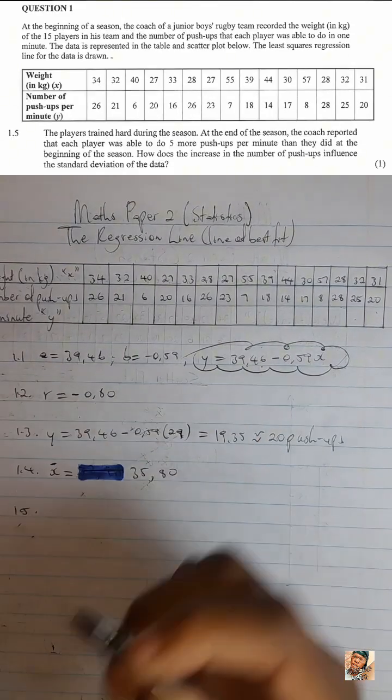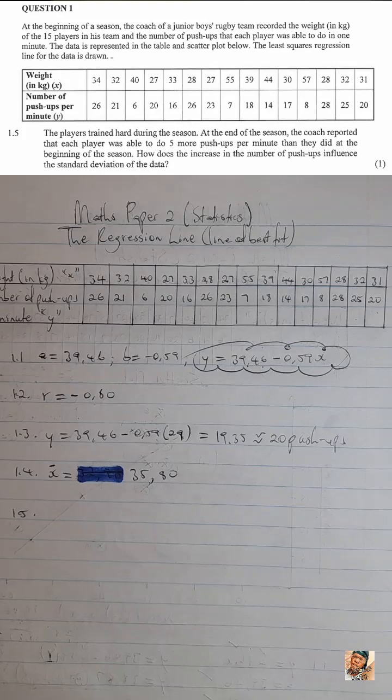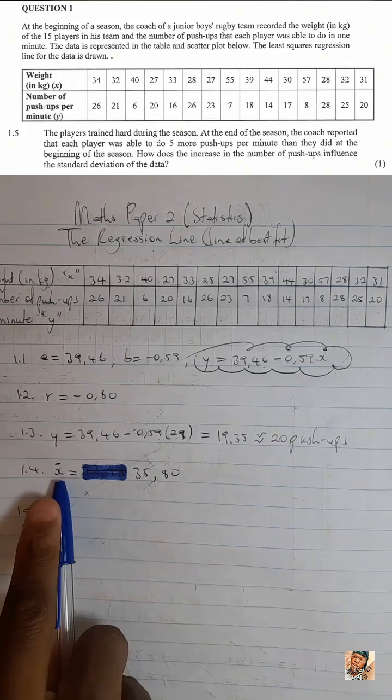Question 1.5 says the players trained hard during the season. At the end of the season, the coach reported that each player was able to do 5 more push-ups per minute than they did at the beginning of the season. How does the increase in the number of push-ups influence the standard deviation of the data? The answer to this question does not change. It remains the same. As long as the values that were added were constant, the standard deviation is not going to be affected at all. What is going to change is the mean.